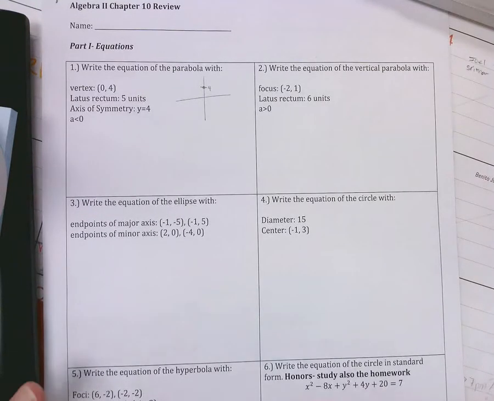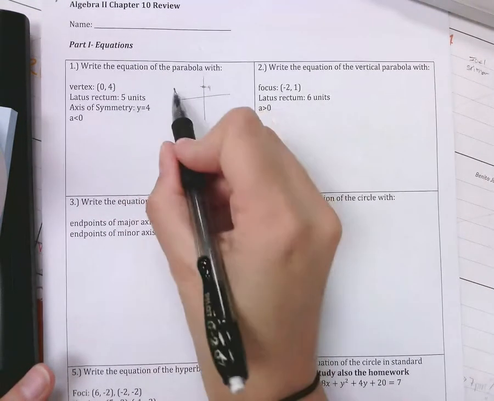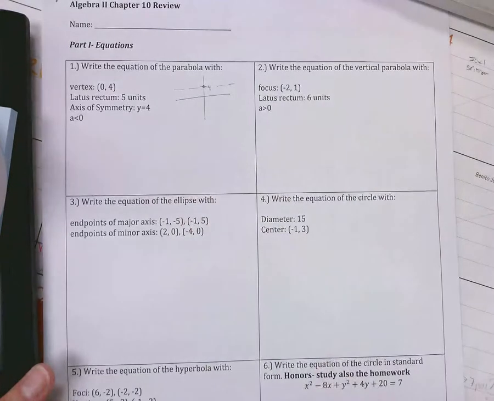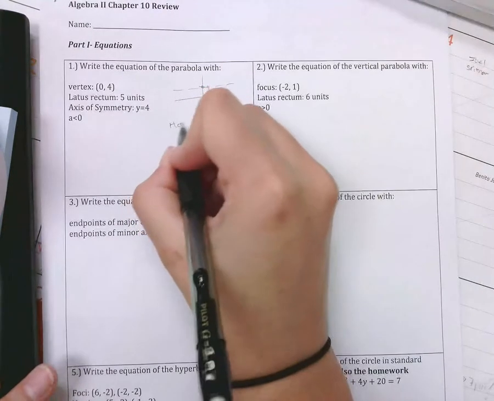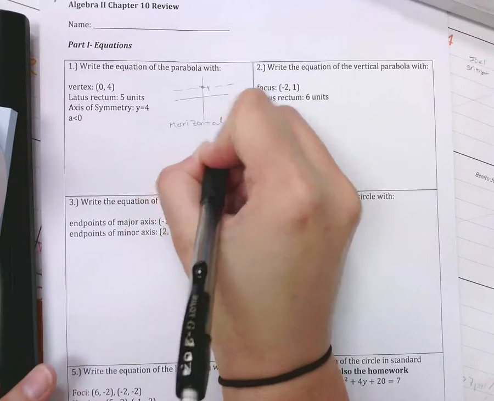So then we have an axis of symmetry at y equals 4. So if the axis of symmetry is horizontal, then that makes this a horizontal parabola.